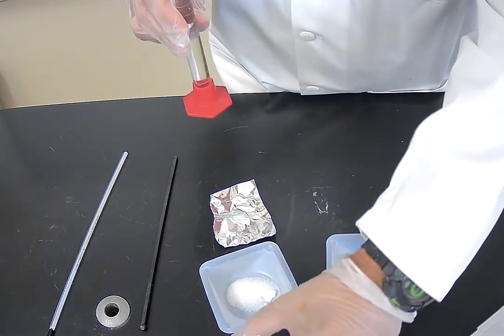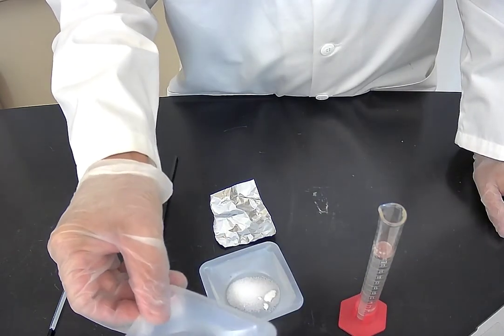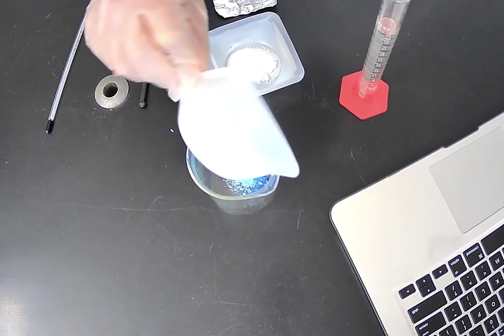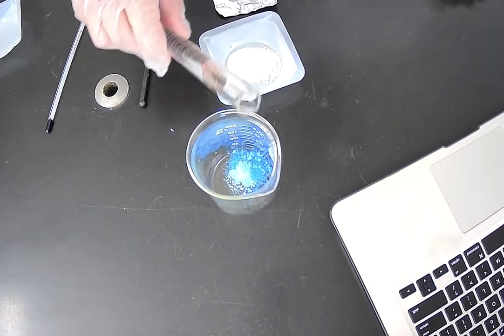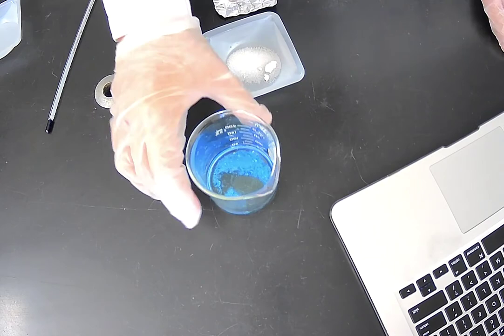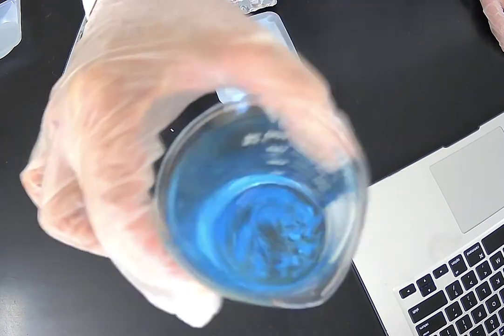Okay. So what we're going to do first is make a solution of copper 2 sulfate. We're going to put the copper 2 sulfate in our beaker, and we're going to add 25 milliliters of water. And we're going to get that copper 2 sulfate in solution. As you can tell, it's not highly soluble, so I'm going to need to agitate these molecules. I'm going to swirl it. This is going to take me a while, but you can see that we are making a bluish solution. So that copper sulfate is getting into solution.